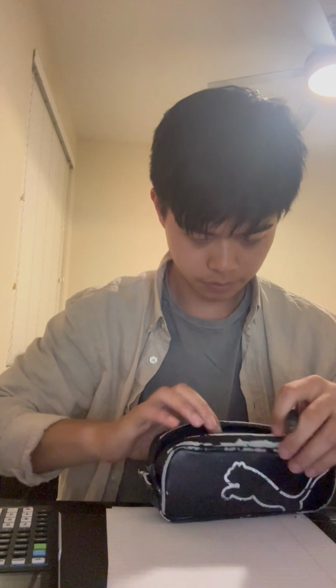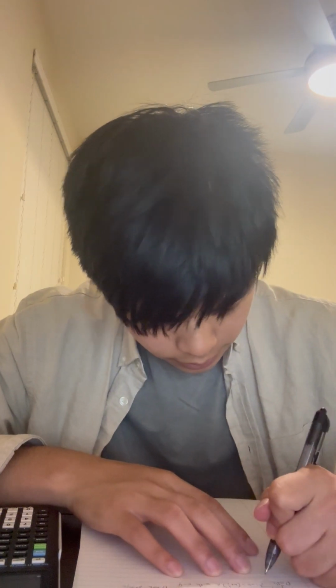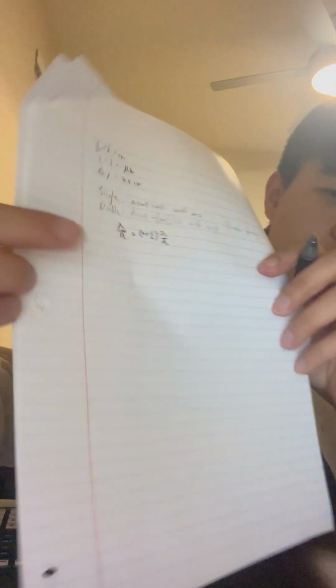This pen is actually out of ink, and I will get a new one. And with these two equations set up, we can move stuff to the other side, and it eventually gave us that equation we get.